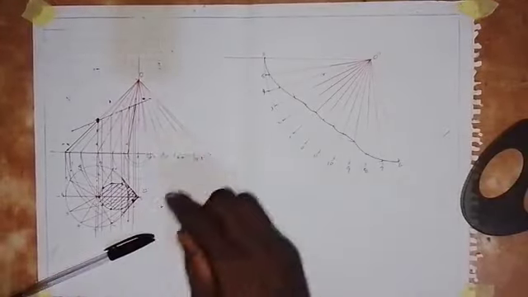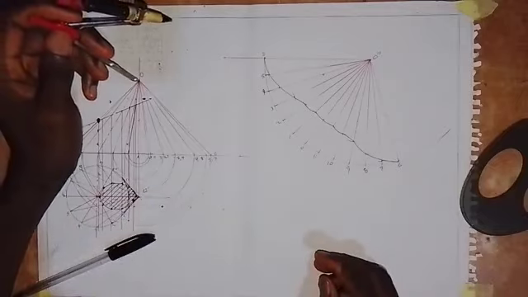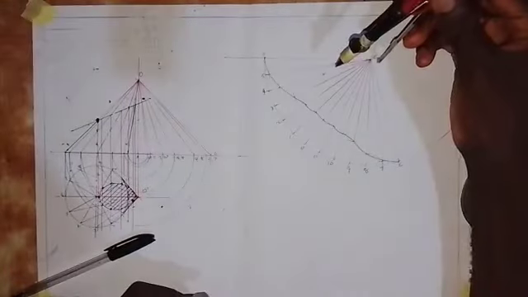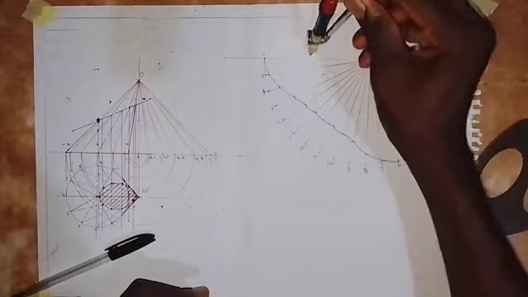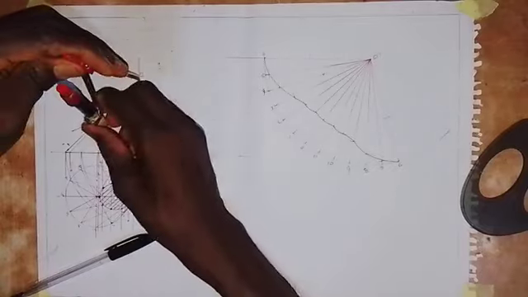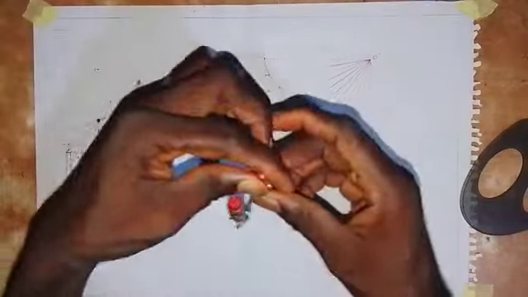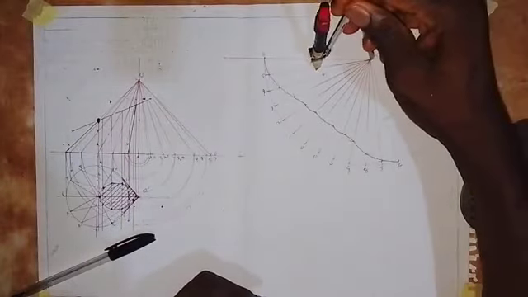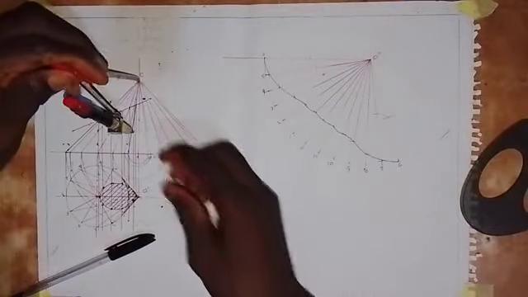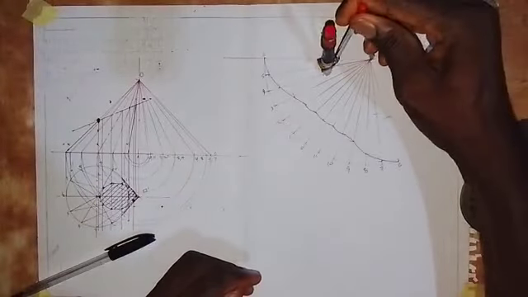Next, this part that is cut off, we also need to produce it. For 6, from this point to 6, take this distance. Put the pinpoint here at point O prime prime and make an arc on 6. Then for 5 and 7, take this distance and make an arc on 5 and an arc on 7. Then for 4 and 8, take this distance, and this is for 4 and 8.